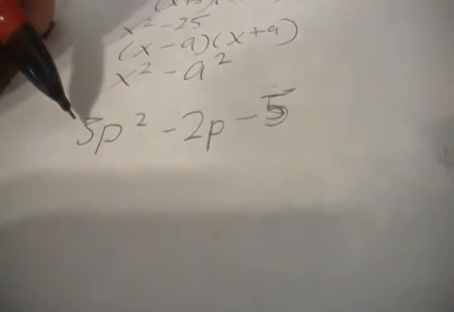Alright, let's move on to factoring a trinomial. So in this case, we have 3p squared minus 2p minus 5. Okay, so the thing to note here is that for a, we have a coefficient that's bigger than 1. But it works the same process though.